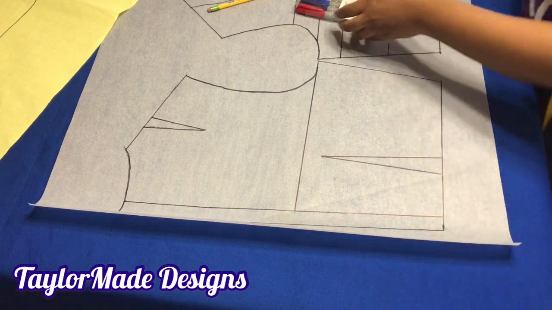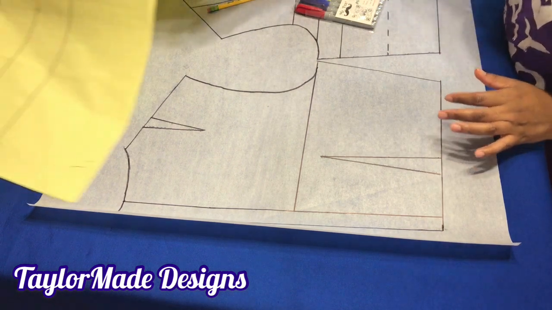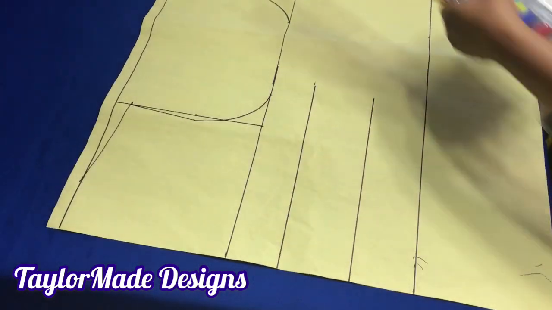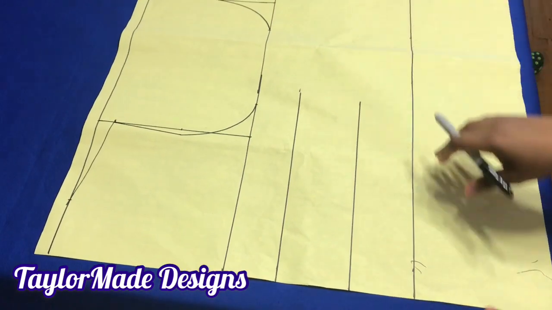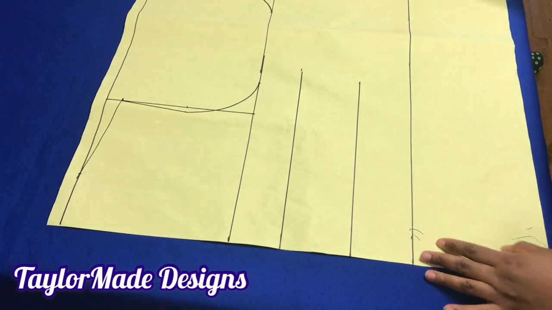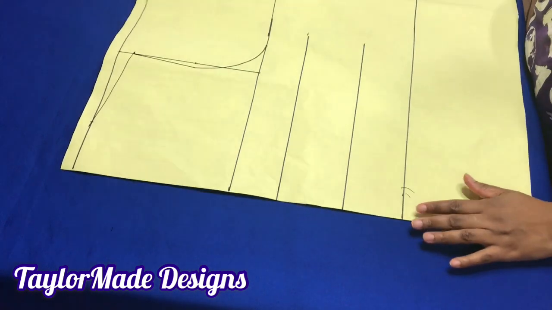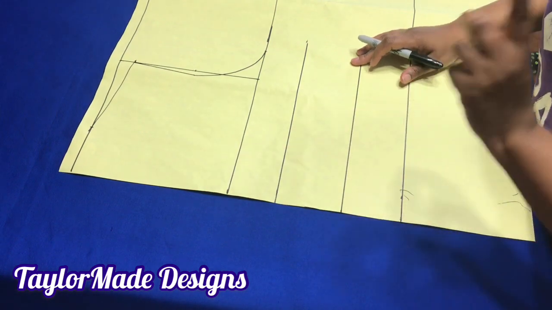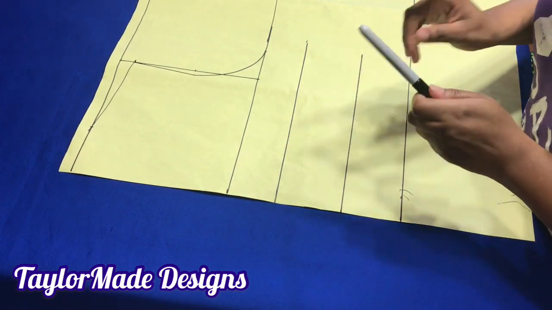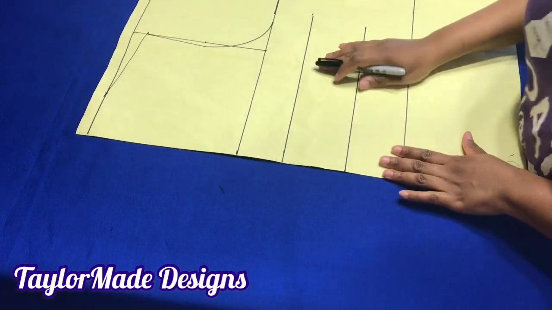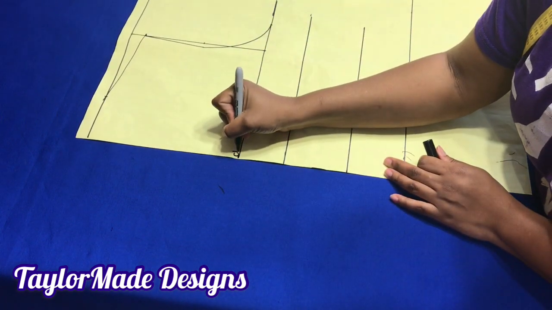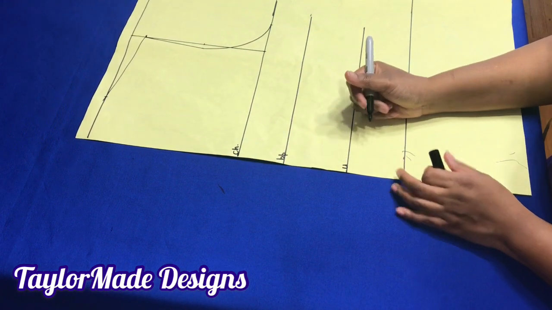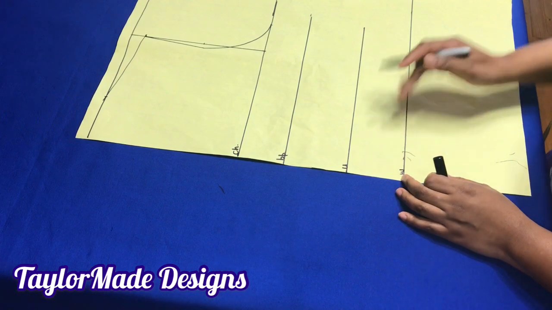So let's get started. I'm going to start with the pattern where it's just your basic pattern. This is an example of my basic bodice. If you are familiar with this basic bodice, I made a detailed video on how you could make a basic bodice pattern. I'm going to put the link so that you could check it out. But you may be wondering what these lines are. This here is my chest line. This is my bust point line. This is my under bust. And this is my waist line.